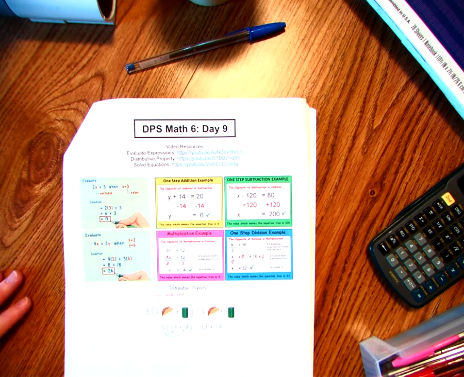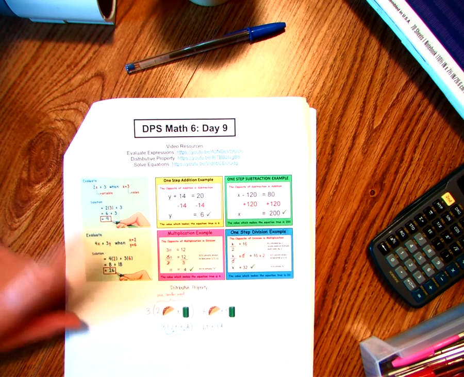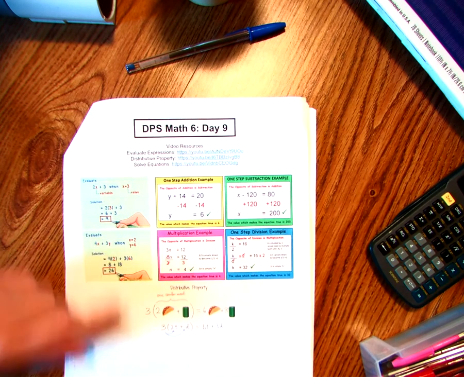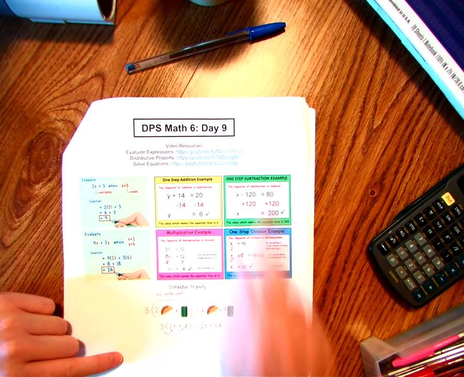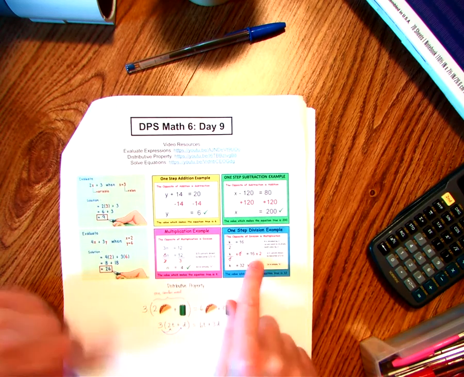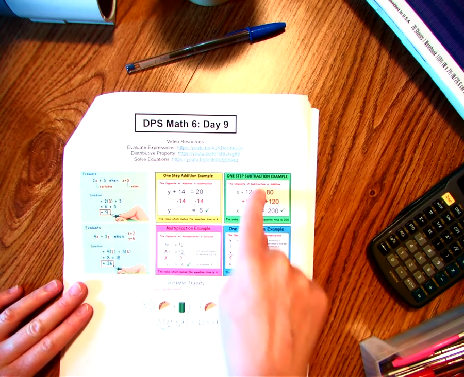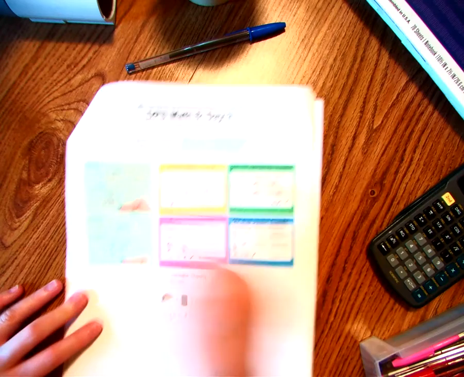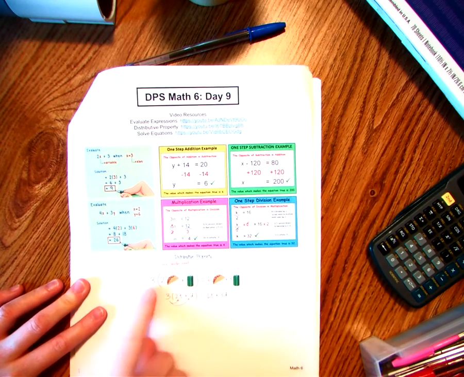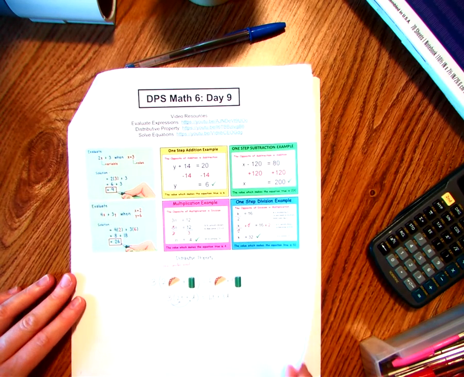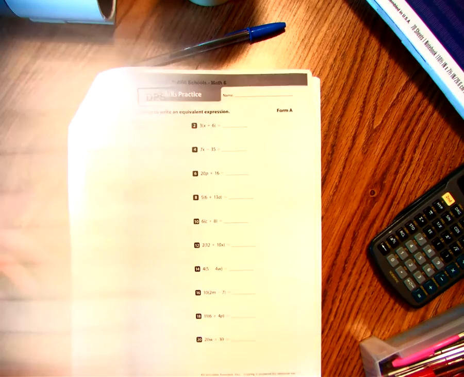This section has evaluating expressions, one-step addition, one-step subtraction, one-step multiplication, and one-step division. This part we haven't done yet. This is part of equations, and that was the unit we left on. But we've done this, and distributive property we have definitely done. So we're going to go over these two.